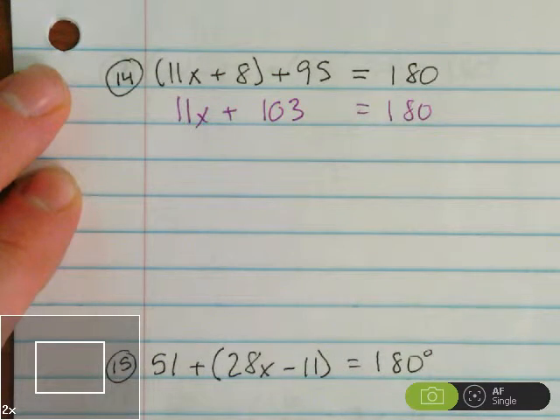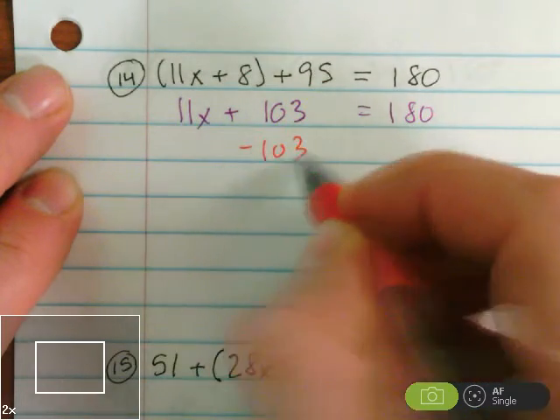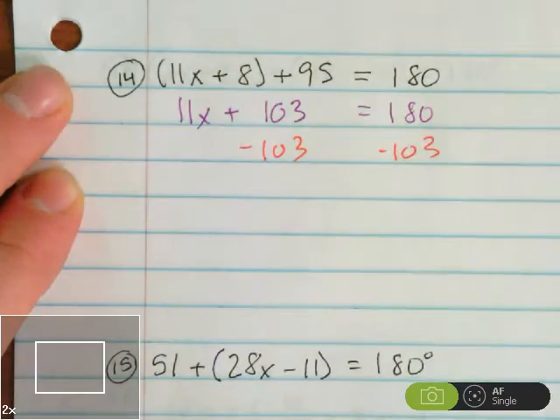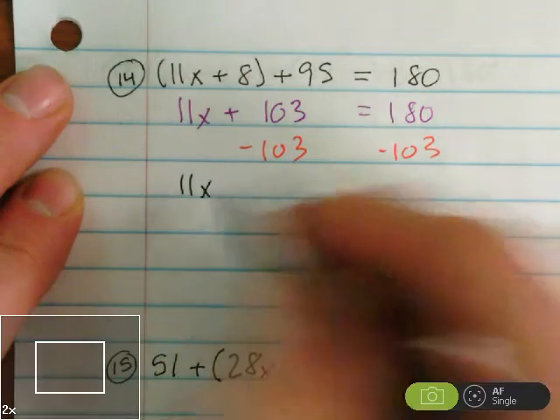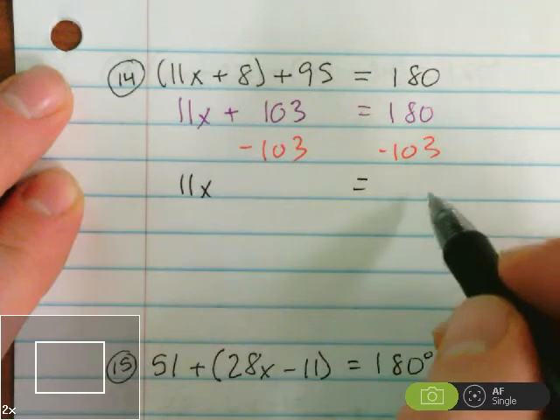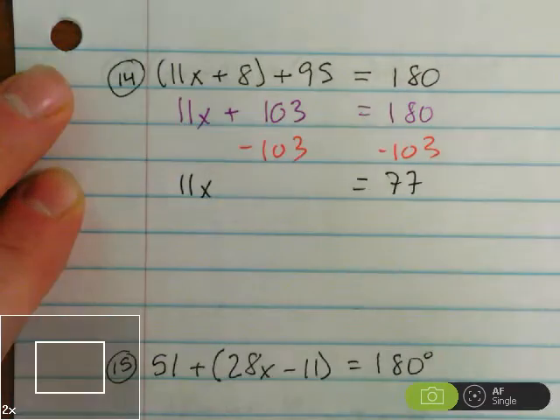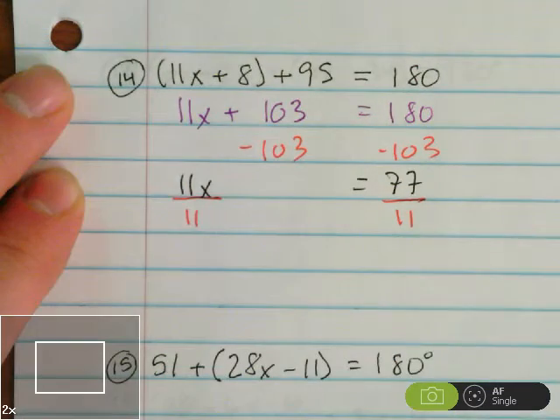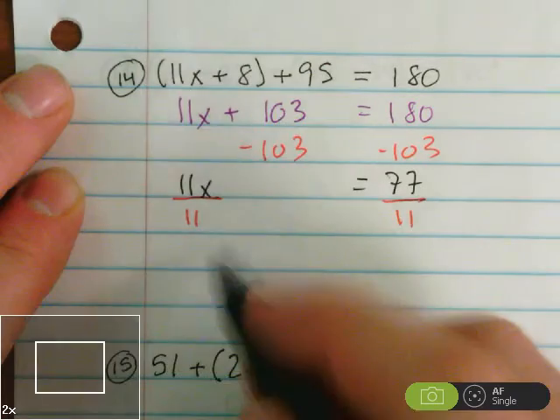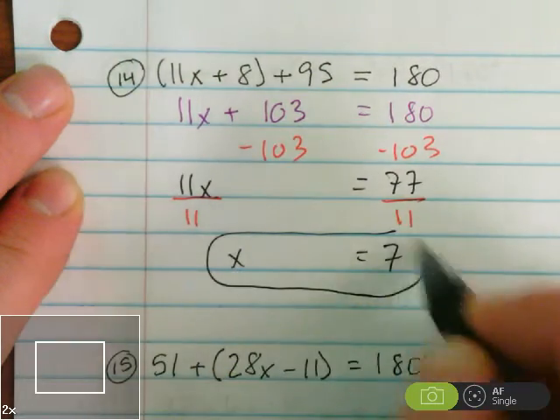And next thing, whoa, throwing pens around, we're going to have to subtract 103 from both sides. And that's going to leave us with 11x over here. 180 minus 103 is 77. And divide both sides by 11. And that's going to leave us with x equals 7.